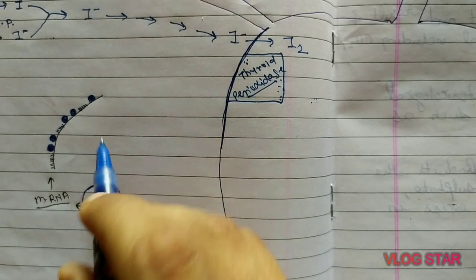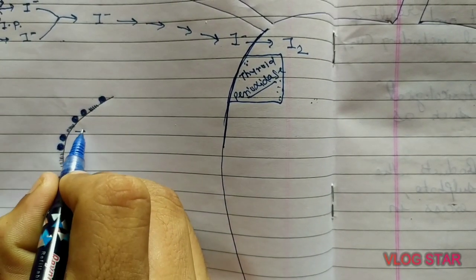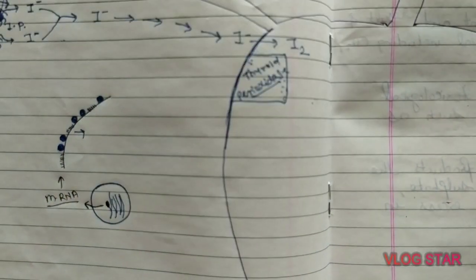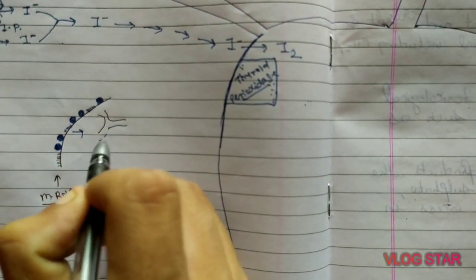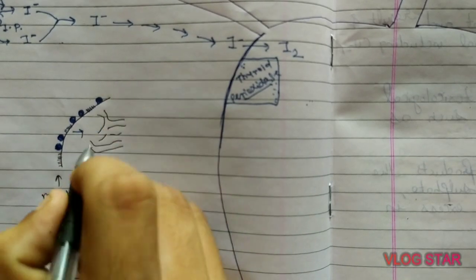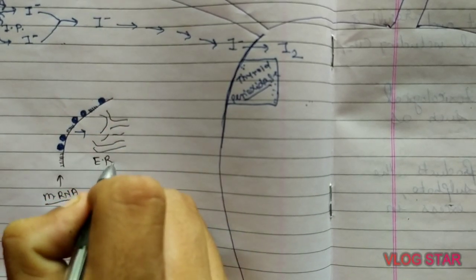So this protein further enters into the endoplasmic reticulum.